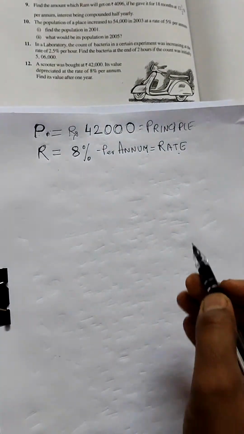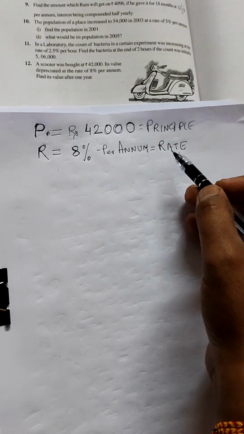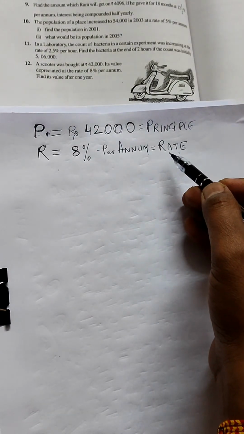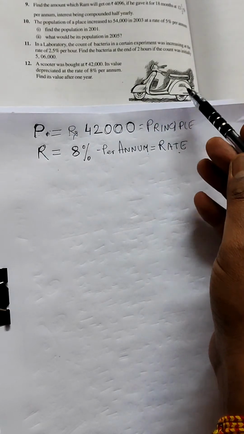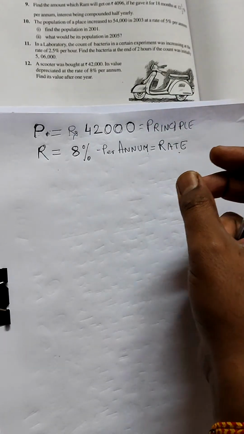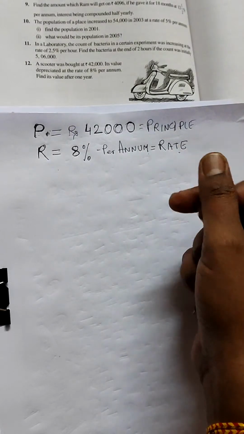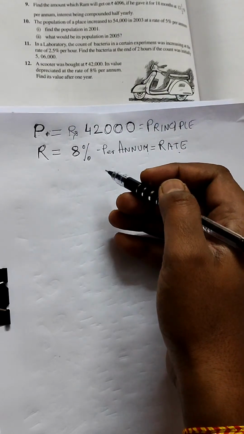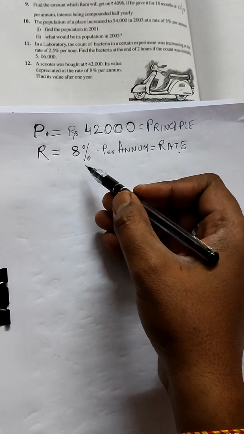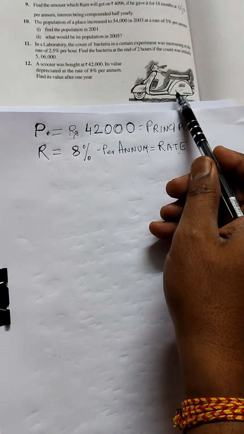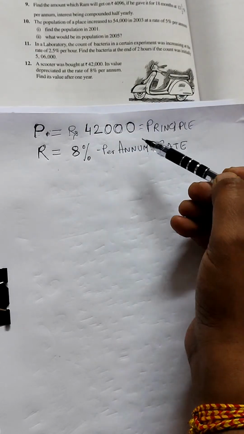Whenever you're taking some amount from a loan or you are investing some amount on purchasing anything, here it's a scooter, there will be some amount which will be charged by the bank, or there will be some depreciation for which you are paying that amount. If you are buying anything, there will always be a depreciation.